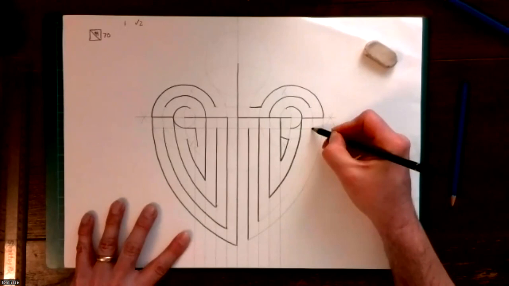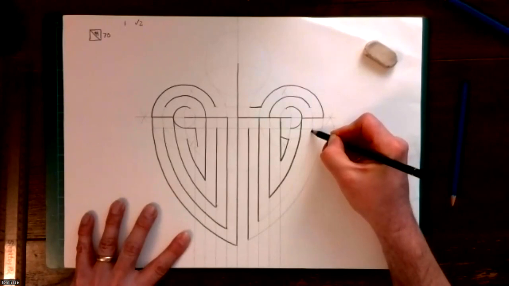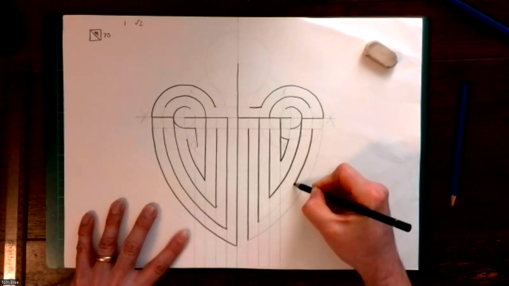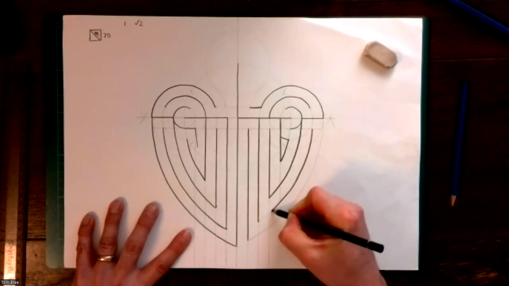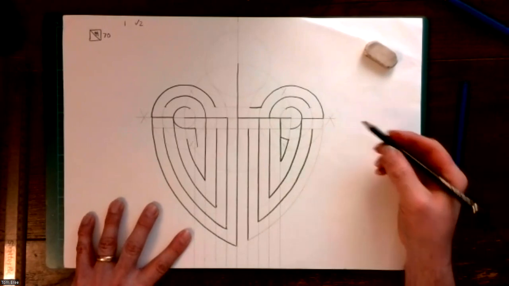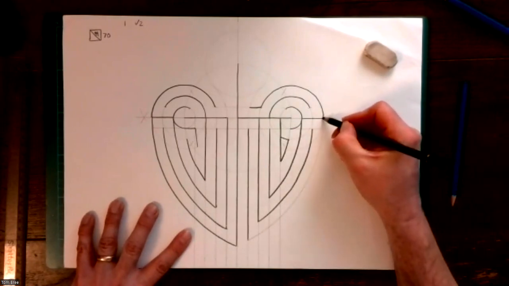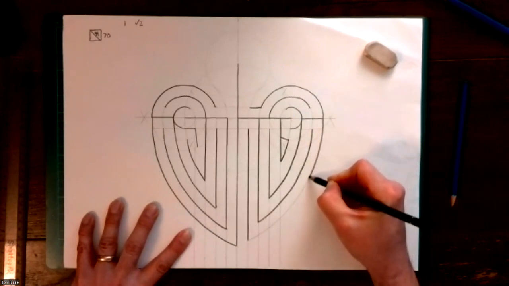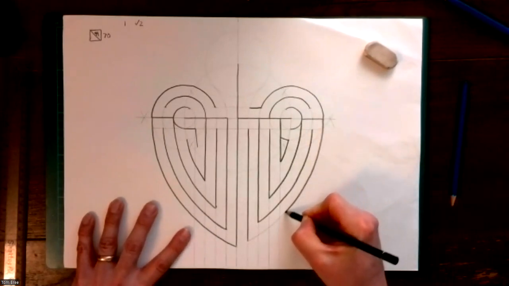Dropping down one at this point, dropping down 1 unit.